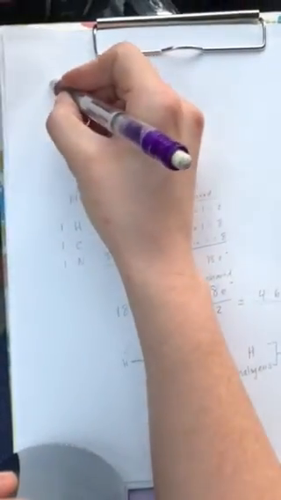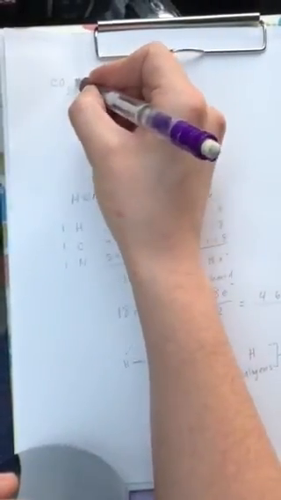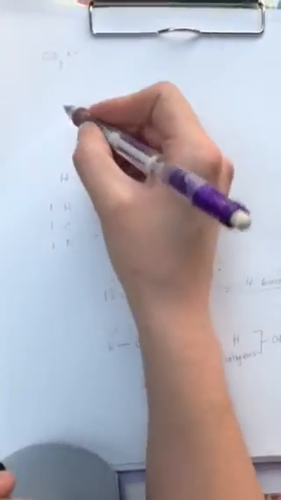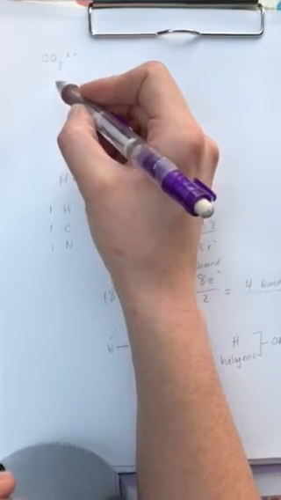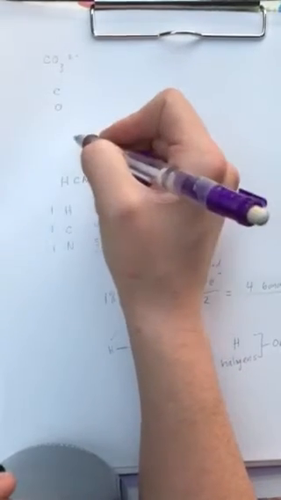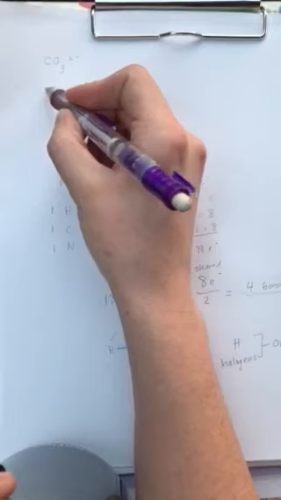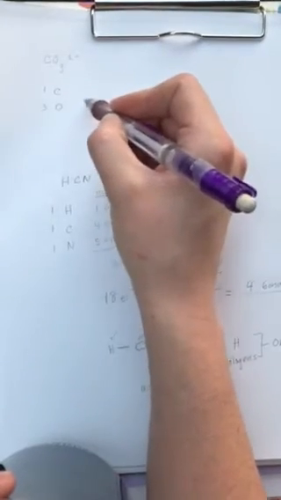Now let's move on and do another example of CO3 2-. So, first of all, just like we would with the supply and demand method, let's list out the atoms that we have. We have 1 carbon and 3 oxygens.